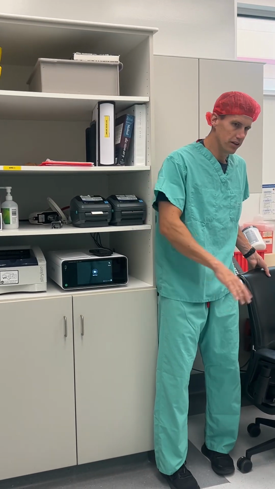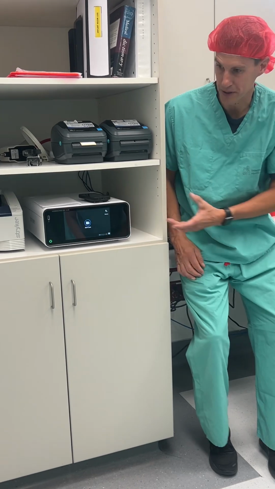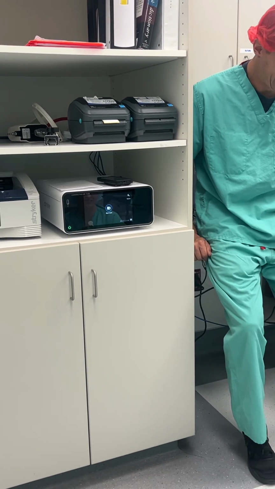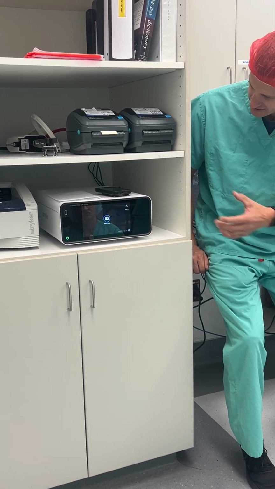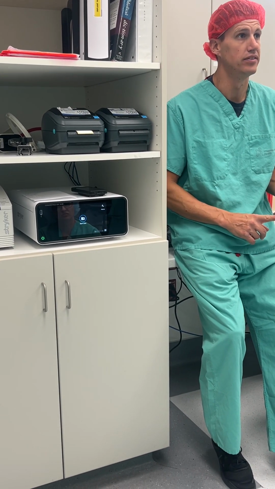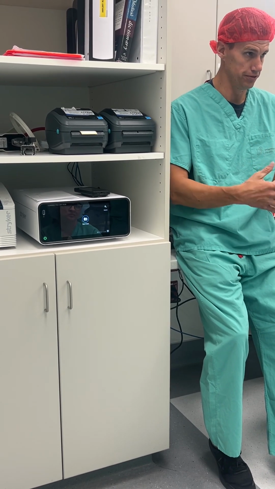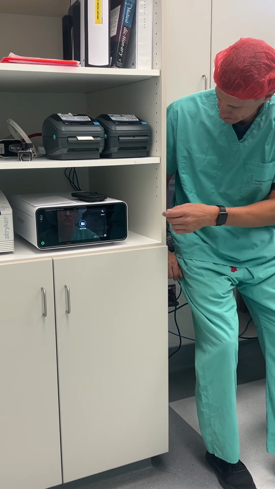Okay, so come over here where you can see, maybe. So this is the new brains of the operation. This is the computer. This is what's running everything. It's also the capture device. This is what stores your pictures and your videos for printing later.